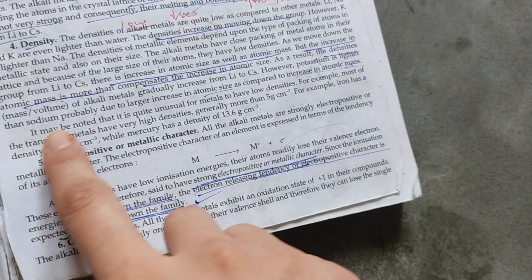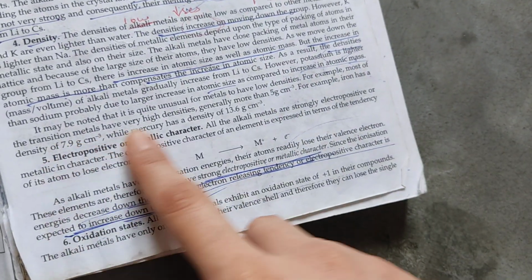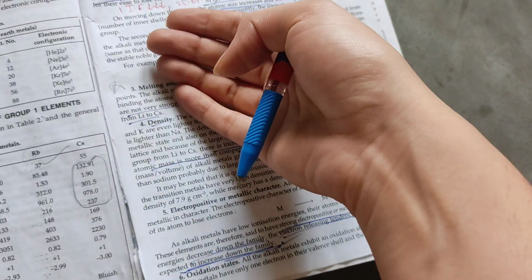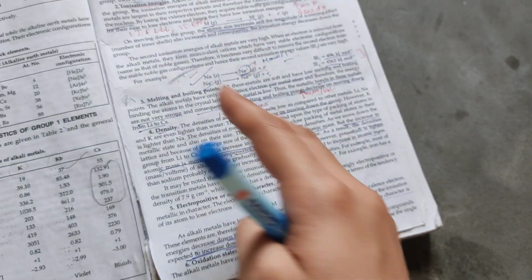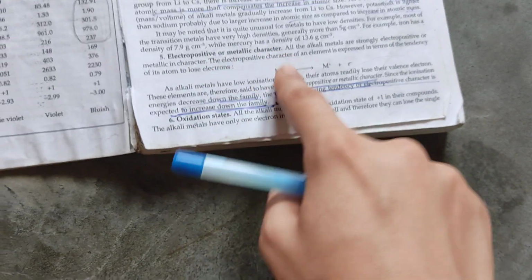However, potassium is lighter than sodium, probably due to the larger atomic size as compared to the atomic mass. It may be noted that they have lower densities as compared to the rest, all of them. So it increases down the group, decreases along the period. You can write that. Now electropositive character.